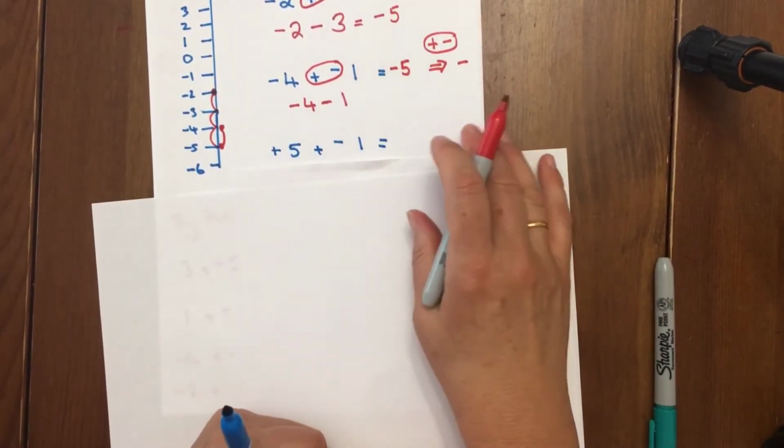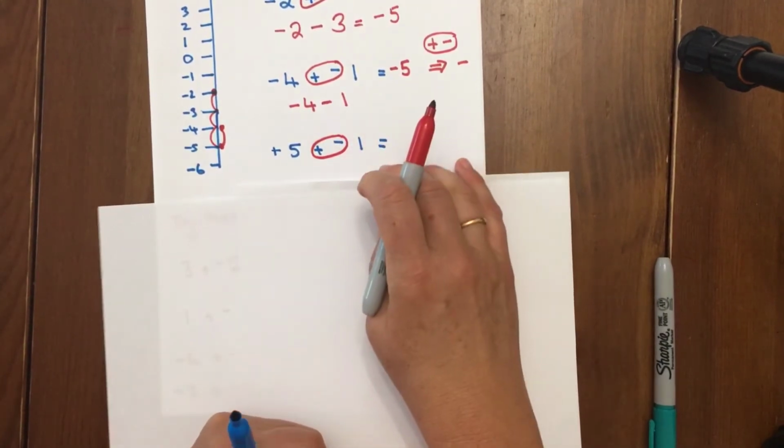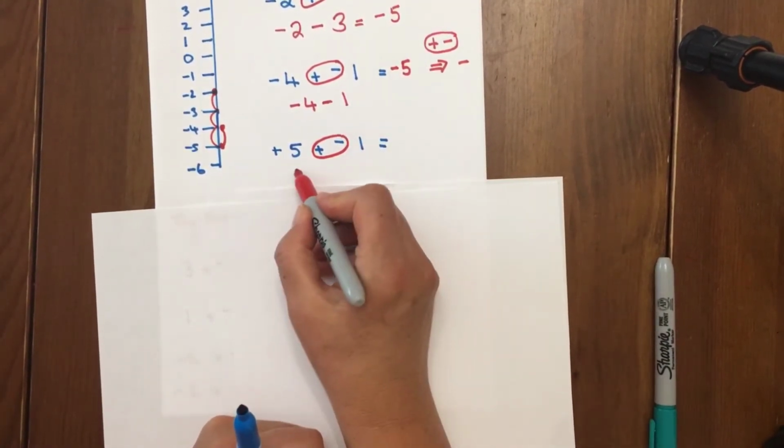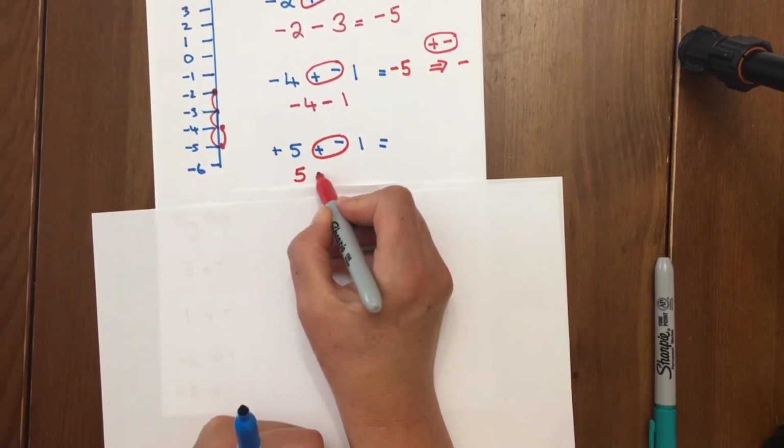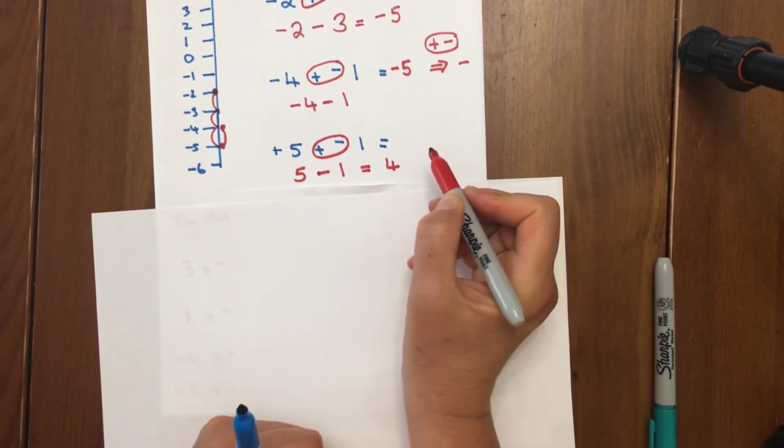Okay, one more of these. Okay, so we've got an add and a negative together. Using our rule, that will change to negative. So start at +5, go down 1, and that will give us 4.